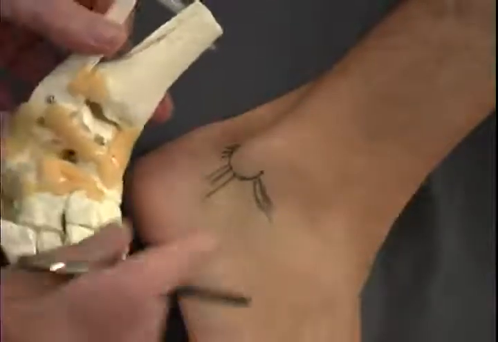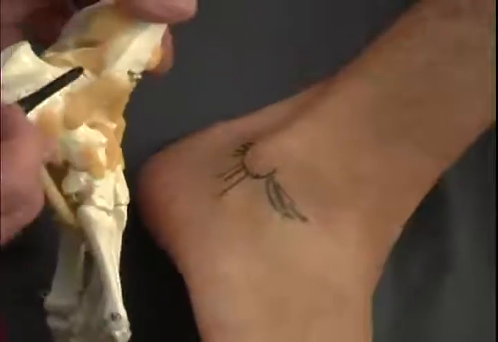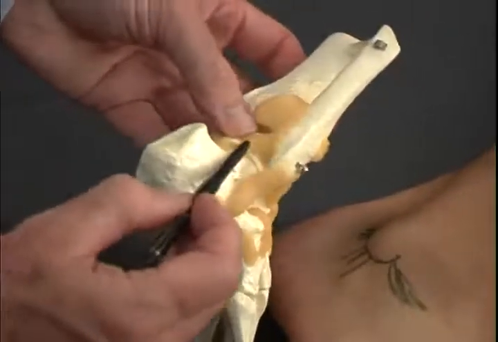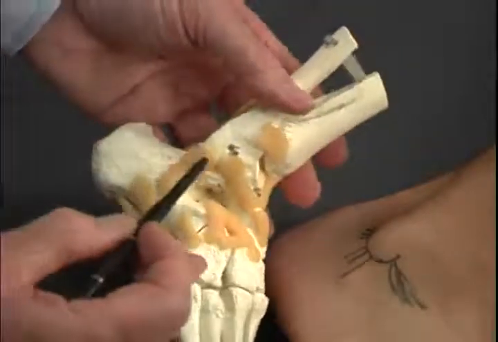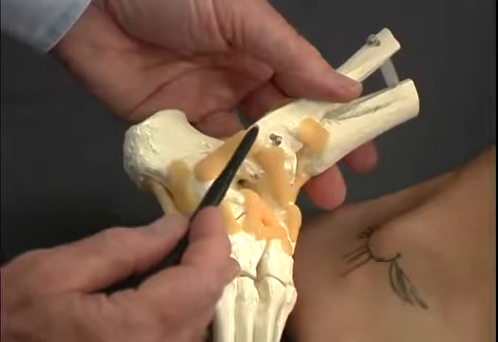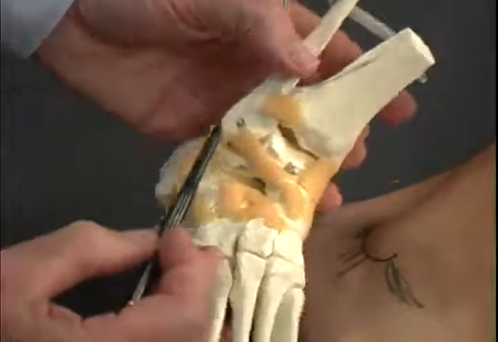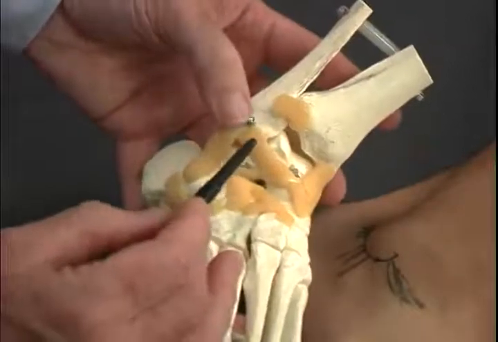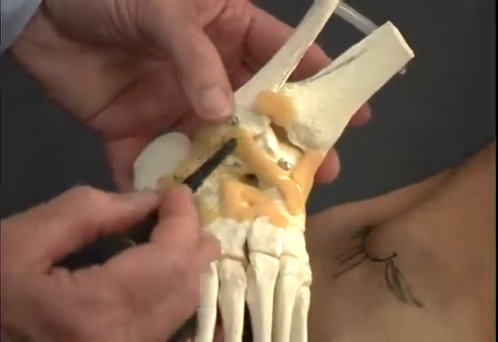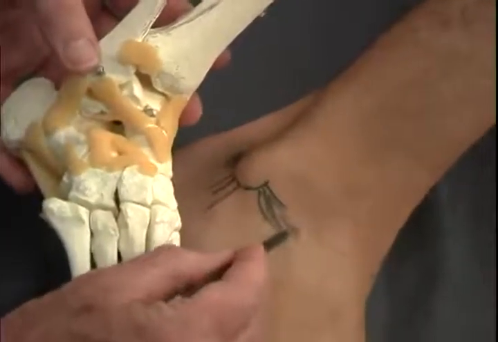We can see these on our model. Posteriorly, the talofibular ligament here. Inferiorly, the calcaneal fibular ligament here. And anteriorly, the anterior talofibular ligament coming across from the fibula to the talus.